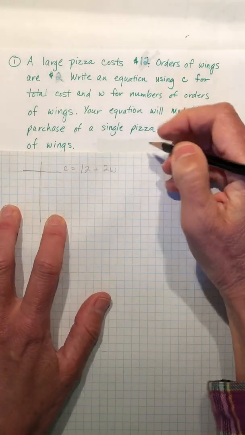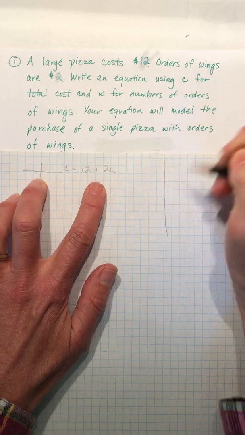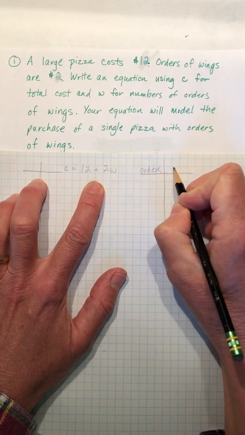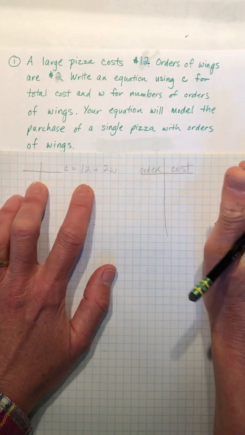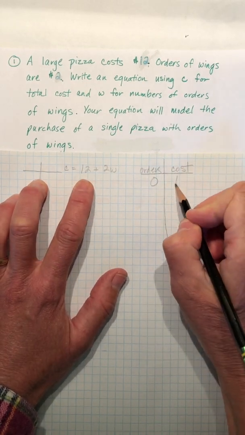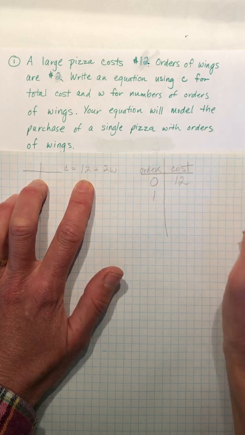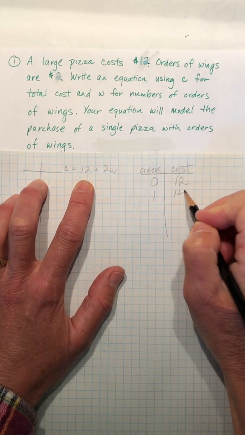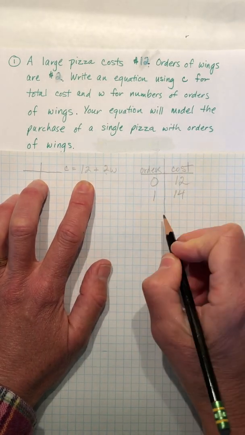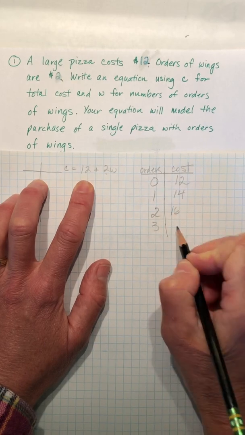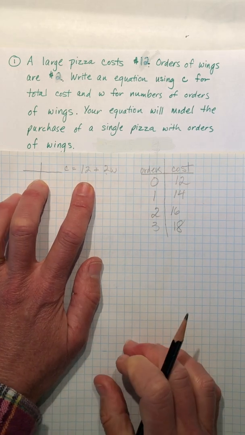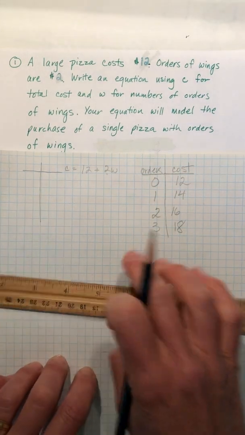So this will be, actually that's a little close to my equation, let me do this. So this will be orders of wings, and that will be cost. I can have 0 orders of wings, and my cost will be $12. I could have 1 order of wings. That would be 14, right? The rate of change is right there. The rate of change is 2, so it's increasing by 2. And so on until we run out of orders of wings. So let's graph this equation.